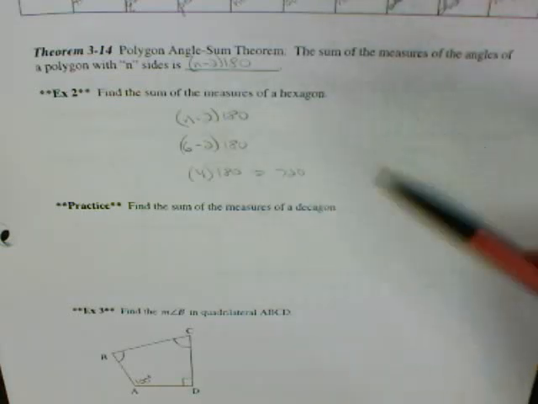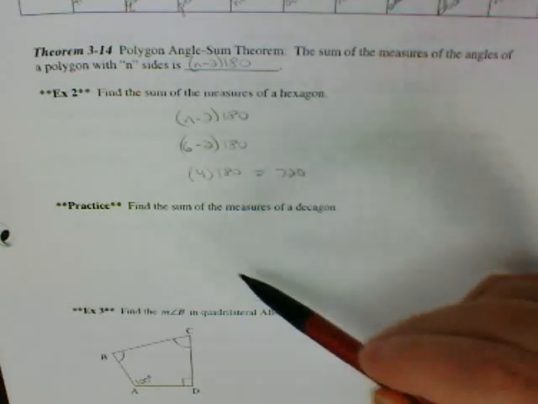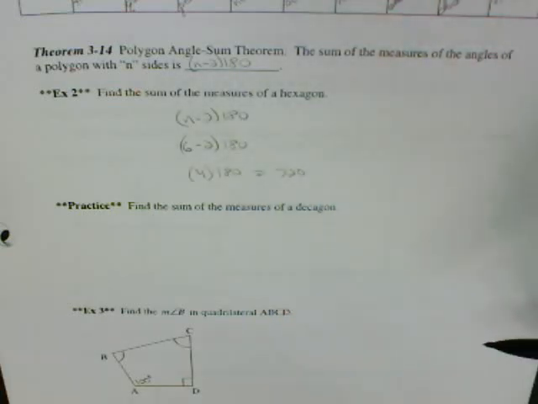So go ahead and pause the video, figure out how many degrees are in the total for the angles of a decagon, and we'll go over the answers in a few minutes.